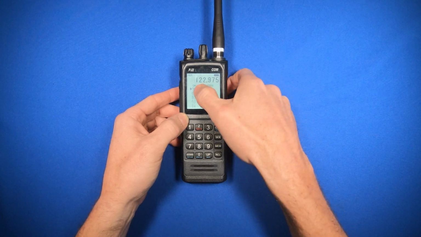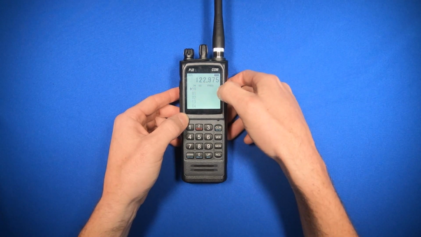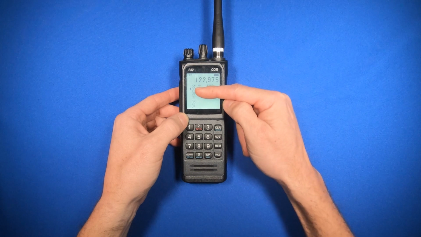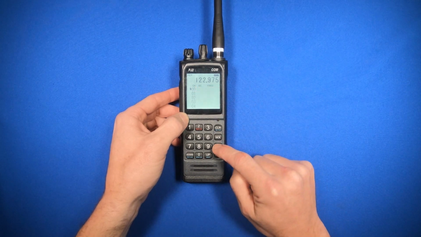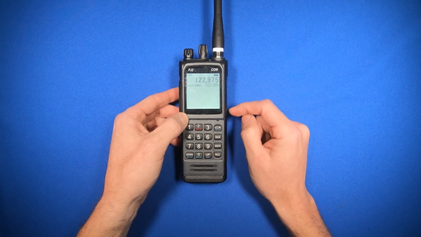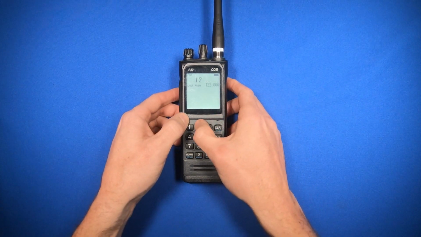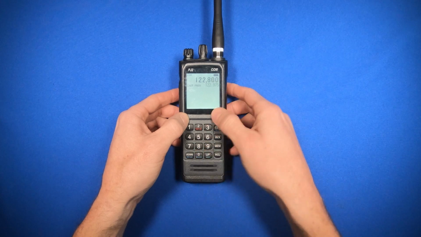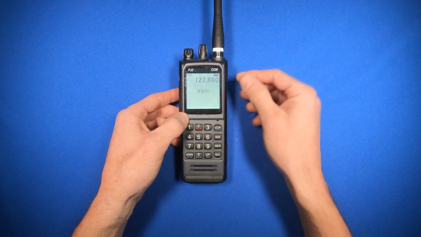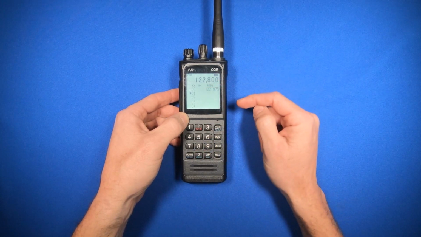It'll automatically suggest to put it in the first available memory channel. Right now that's a 00. To do that, I'm going to hit mem again, and you'll notice it inserts it into 00. If I want to store another frequency, I just enter that in, tap the memory button, and it'll automatically pick the next available frequency.